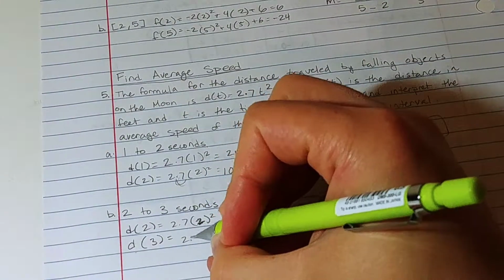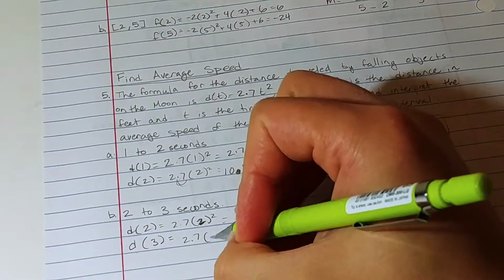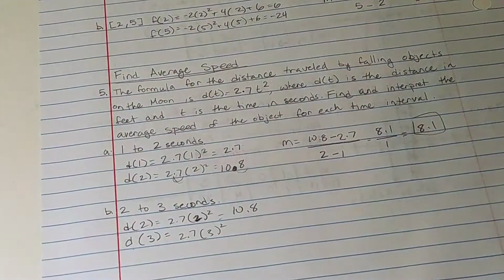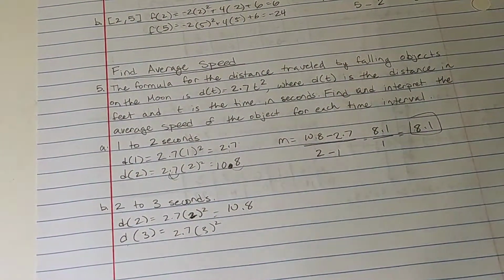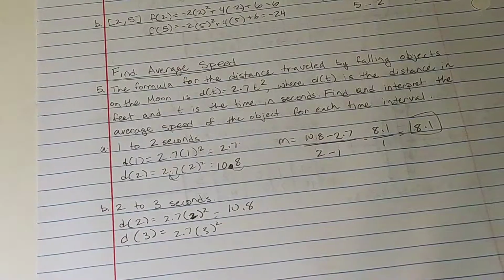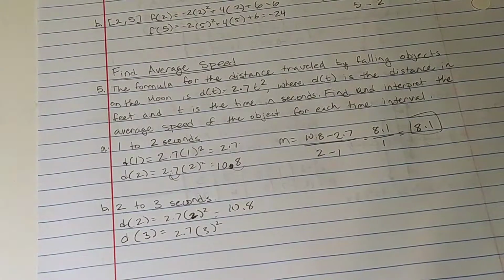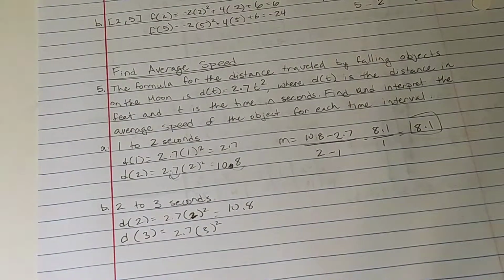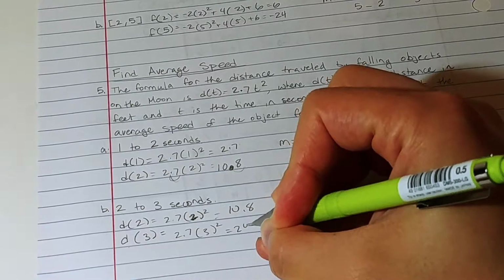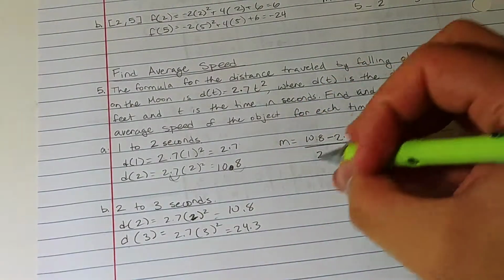So we have 2.7 times 3 squared. So 3 squared is going to give us 9. 9 times 2.7 is 24.3.